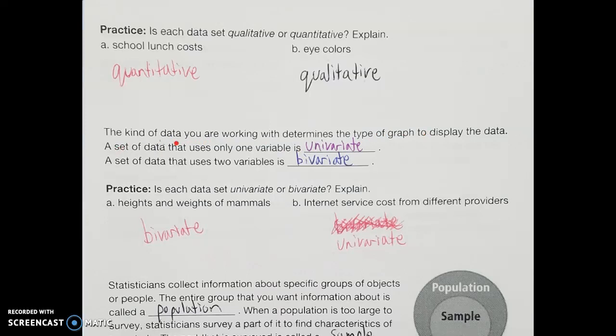So the kind of data you're working with determines the type of graph we use to display the data. A set of data that uses only one variable is univariate, so think unicycle, one variable, one wheel. A set of data that uses two variables, just like a bicycle, is going to be bivariate. So univariate means one, bivariate is just going to mean you have two variables.